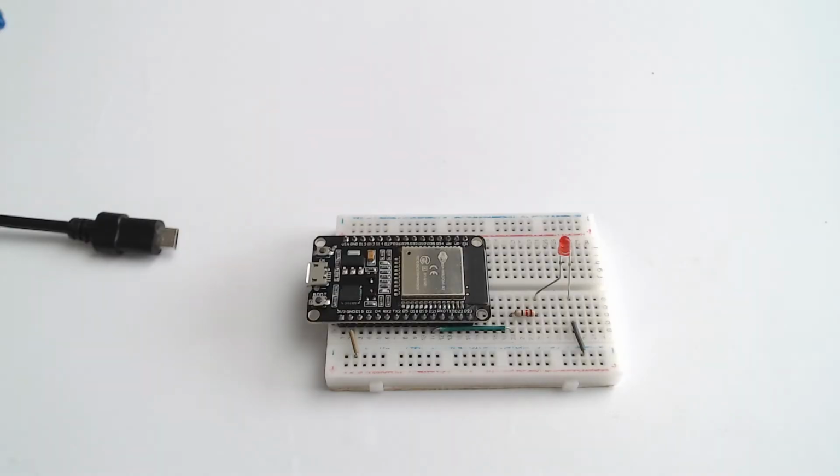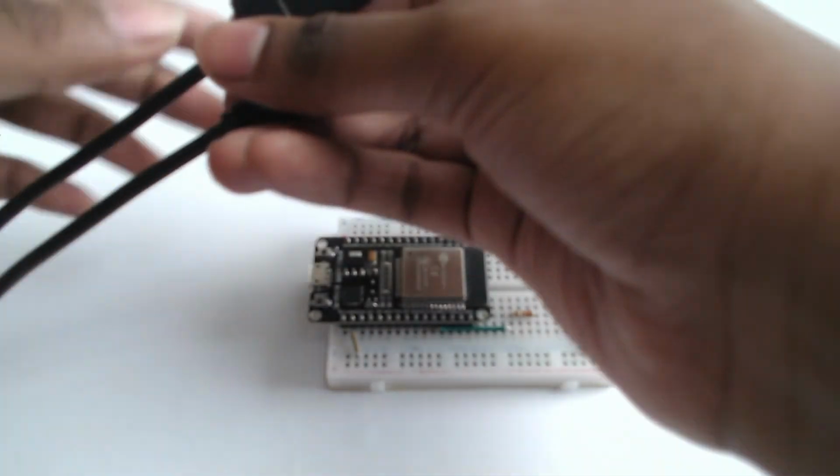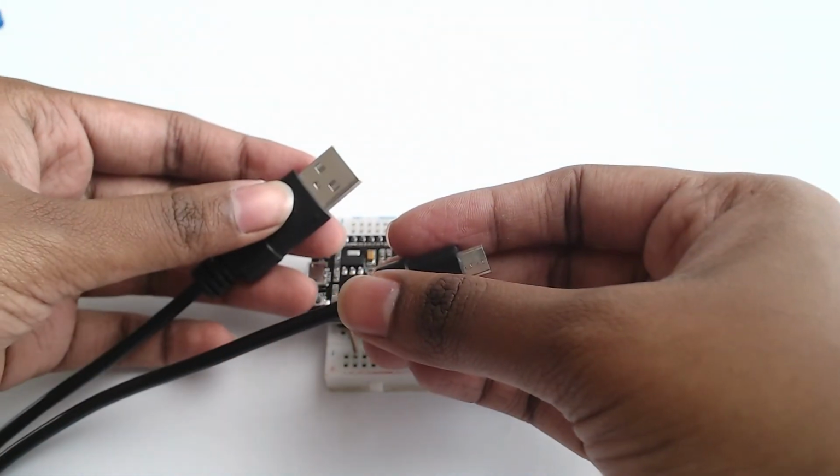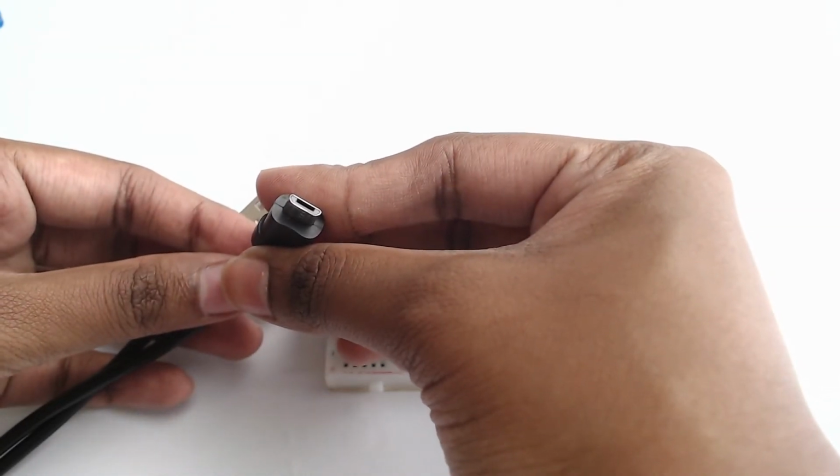The next step is to connect the circuit that we made to the computer. For that, we will be using a USB cable with USB-A at one end and USB Mini on the other end.